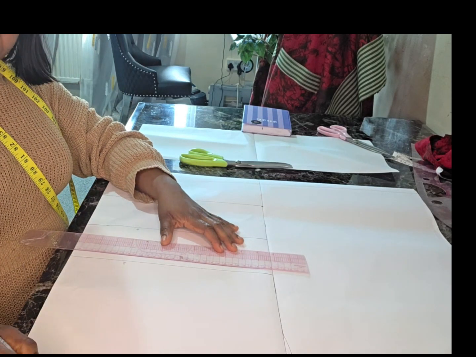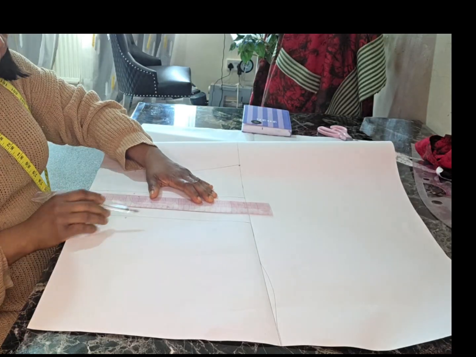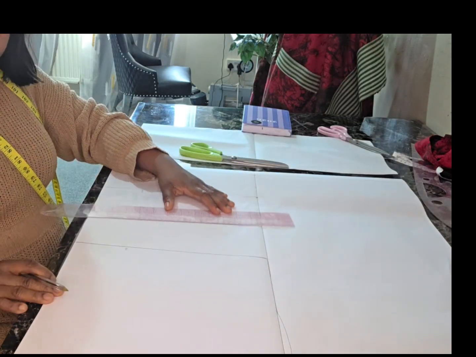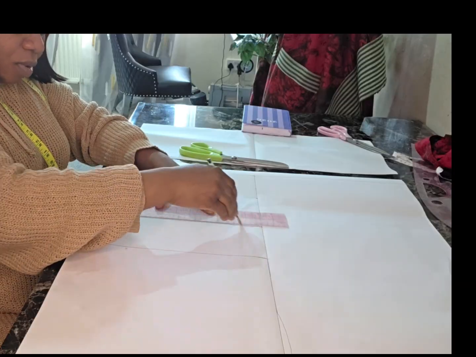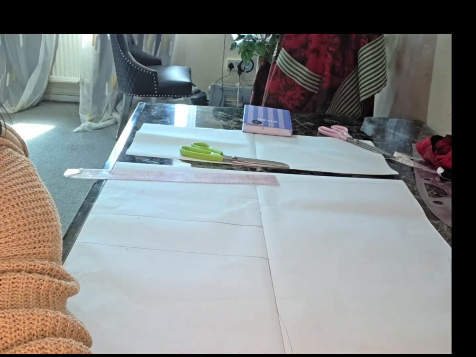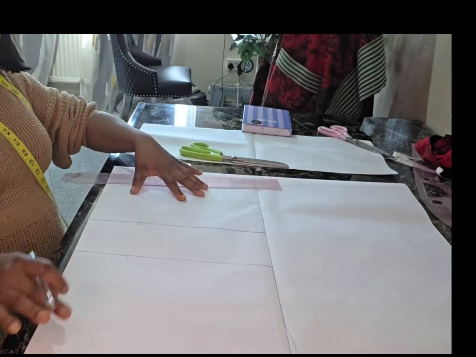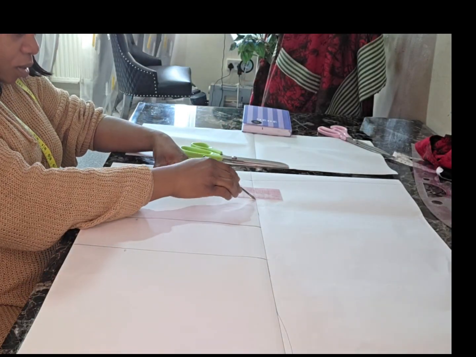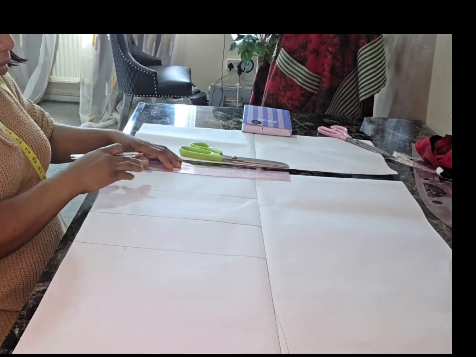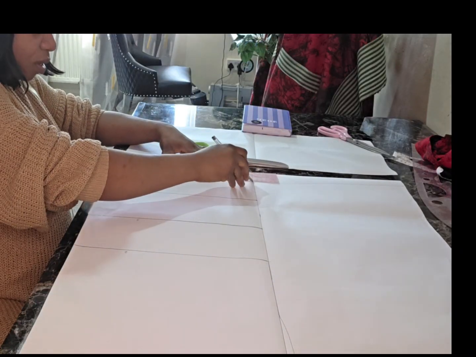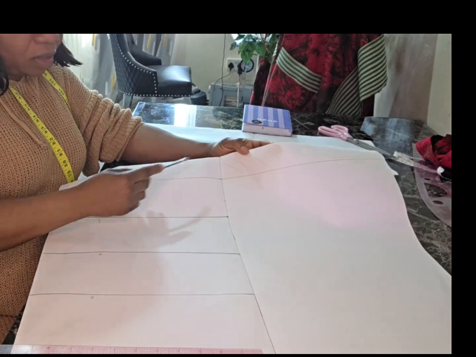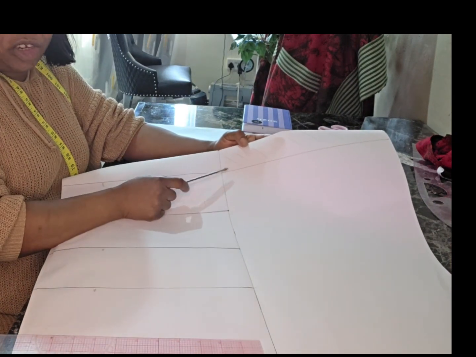In this video I'm going to be showing you how I went about drafting this beautiful blouse you're seeing. I already have my pattern paper on the table, and you want to make sure the width of the pattern paper is enough to cover 1/4 of the biggest part of the measurement plus 2 inches. If the biggest part of the measurement is the hip, then you want to halve it and add 2 inches to get the entire width.